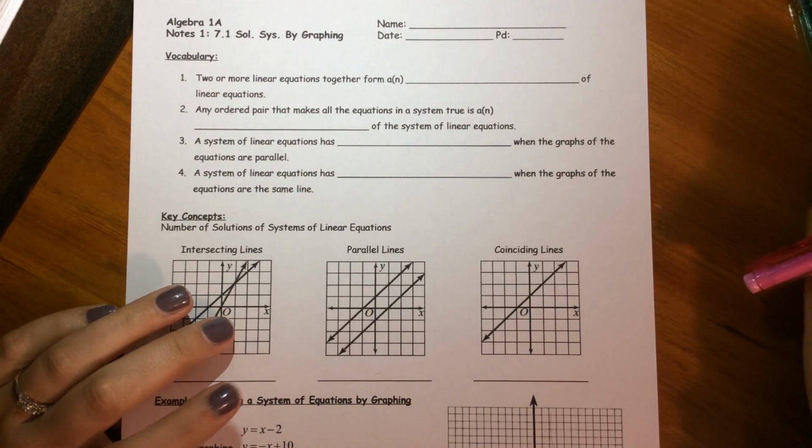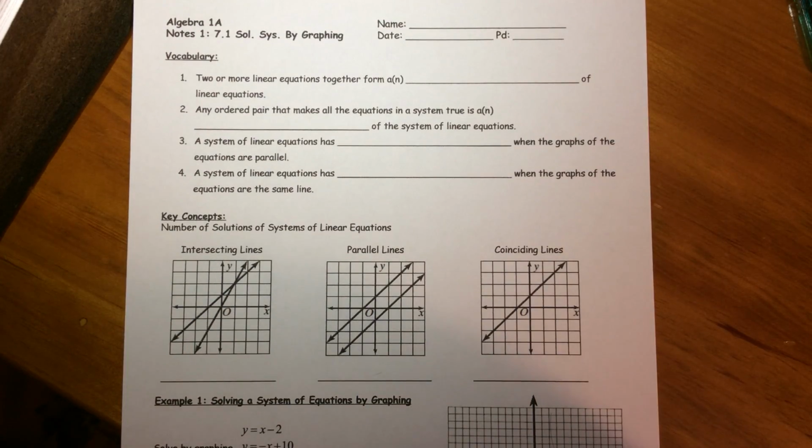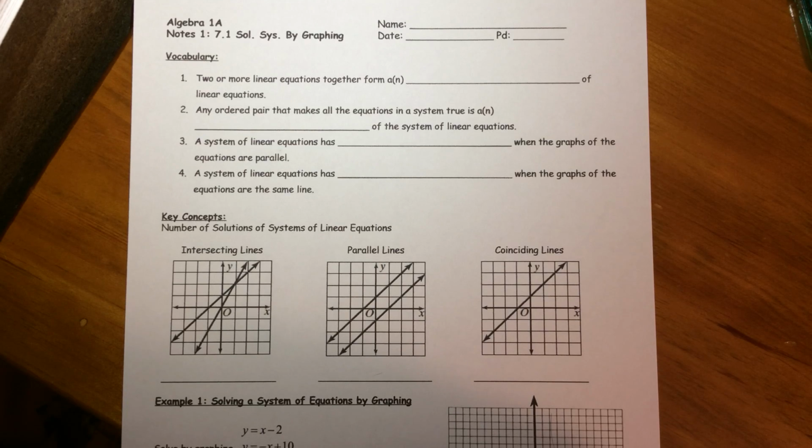All right, so we're starting chapter 7, and chapter 7 is talking about something called systems of equations. Towards the second half of chapter 7, we're going to get to systems of inequalities. So it's basically working with two equations at one time. We know how to solve one equation and get the solution. Now we're going to talk about solving two equations at the same time and what the solution of both equations is. So we're going to start off with some vocab.